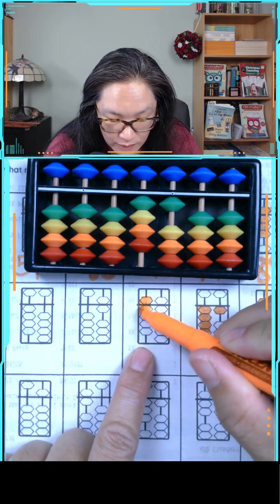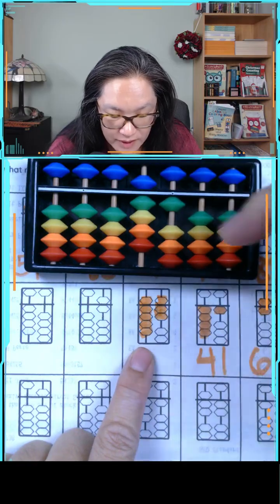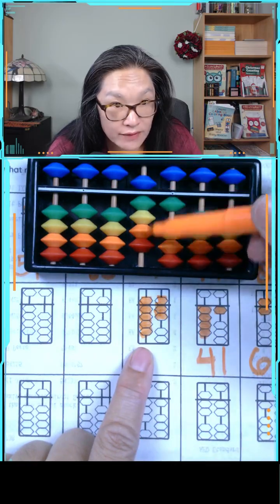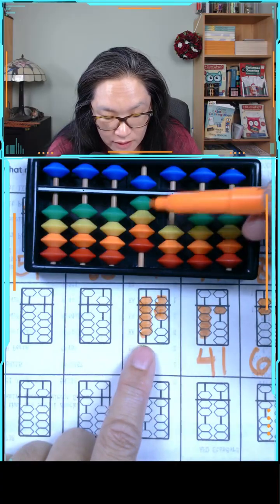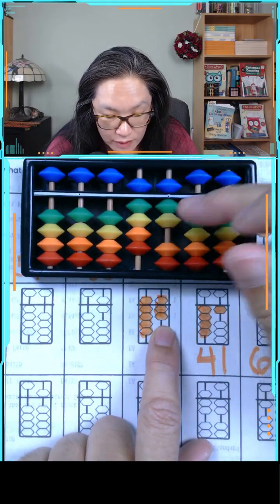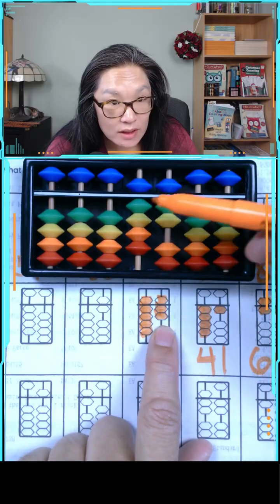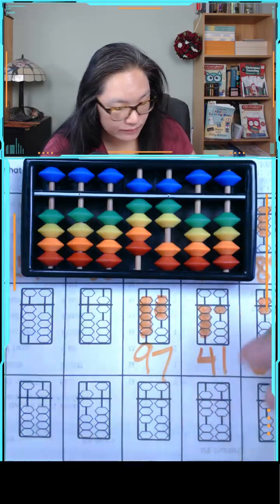So we have our next number. The top bead is a value of 5. The bottom bead is a value of 1. So 4 plus 5 is equal to 9. We have this one: the top bead is the value of 5, and there are 2 bottom beads. This becomes 7. So this is 97.